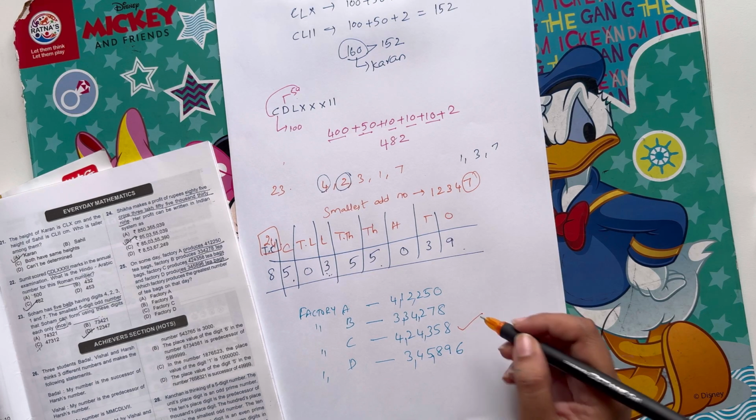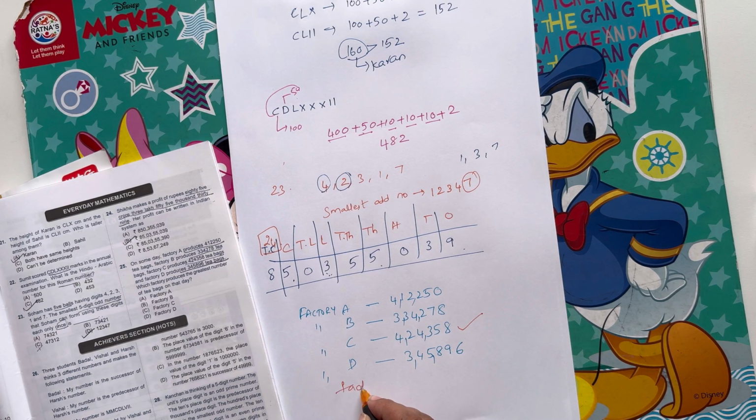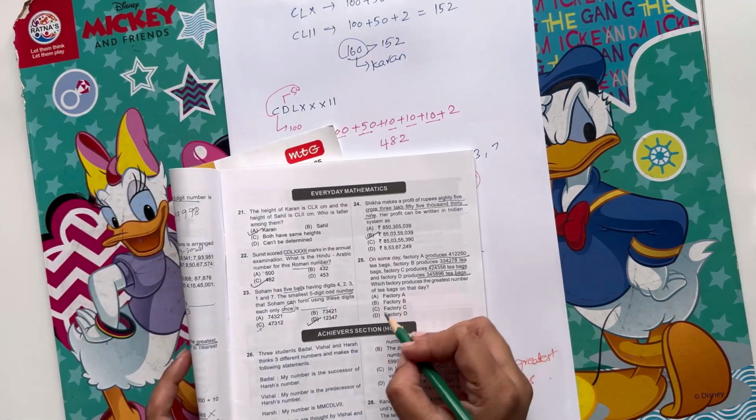So factory C is producing the greatest number of tea bags. Okay, so option C is the right answer for question number 25.